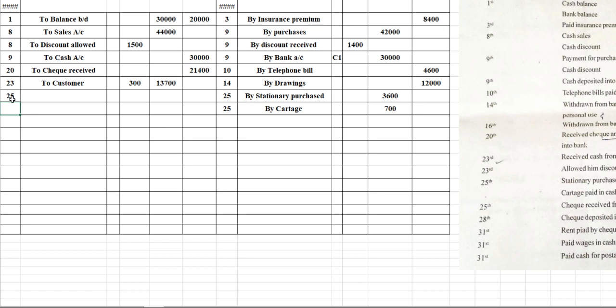On 25th, we received the check in hand. We received the check. That amount we record it in the cash column, 9,000 rupees. But after 2 or 3 days, that is on 28th, check is deposited into the bank.